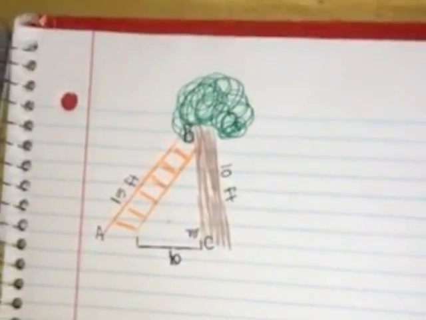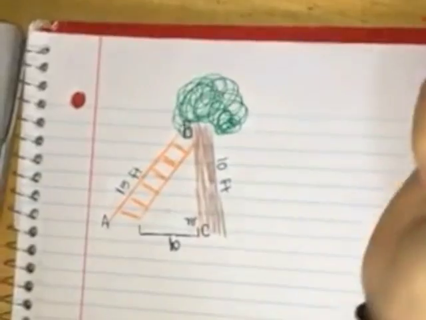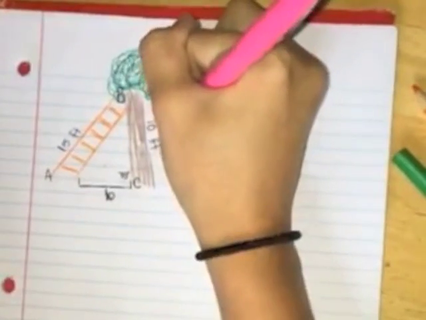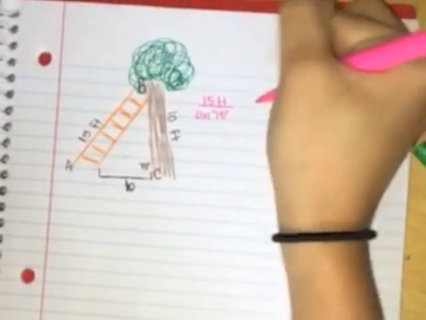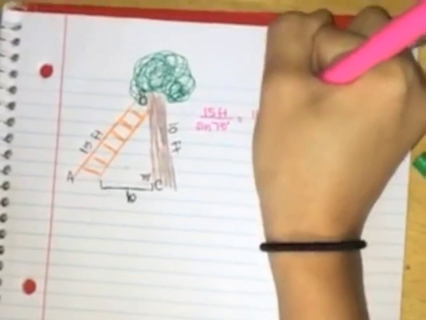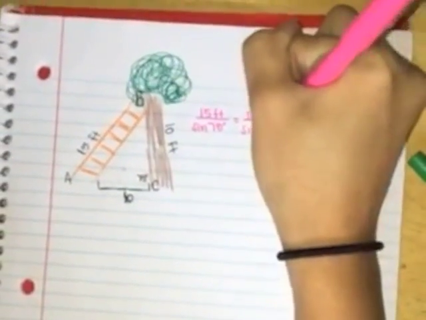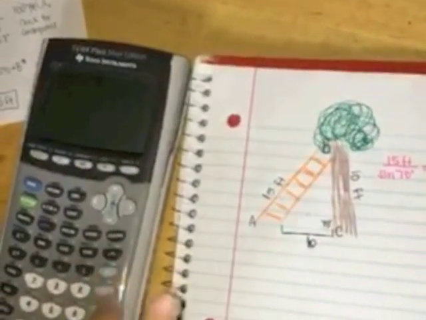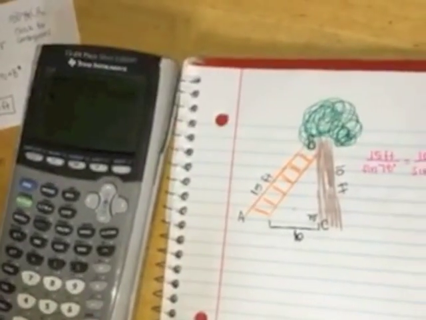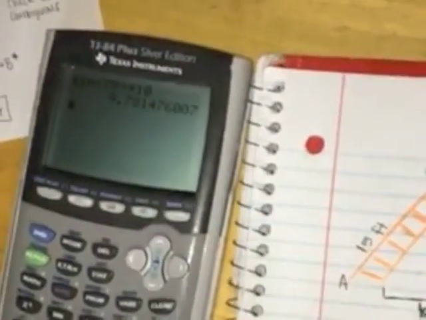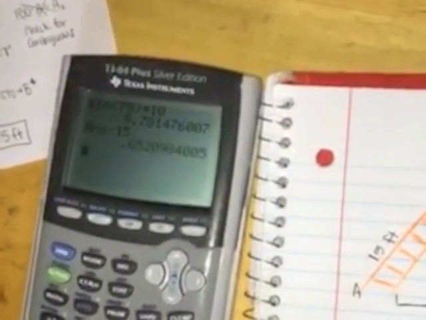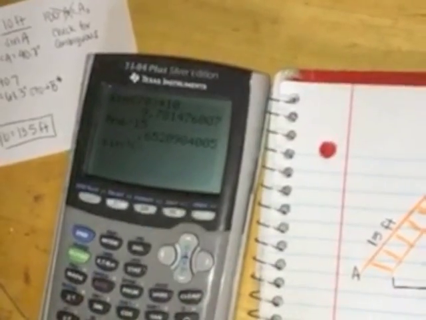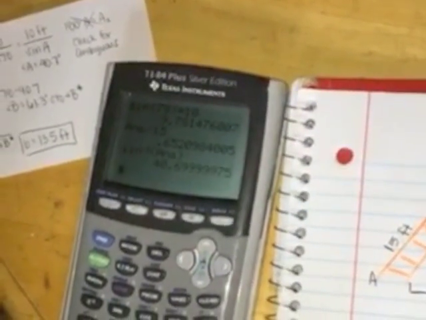So the first step to finding the length of b is to find angle A. So 15 feet goes with the sine of 78 degrees, and it's equal to 10 feet over the sine of A. So sine of 78 times 10 equals around 9.8. Then you divide that by 15, and that will give you the arc sine of A.